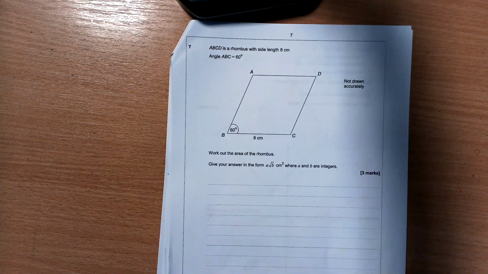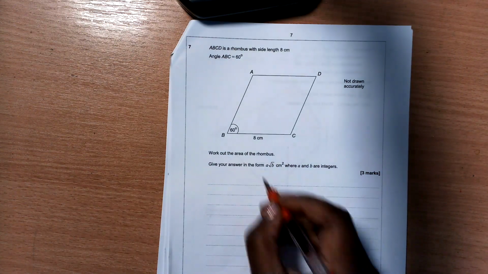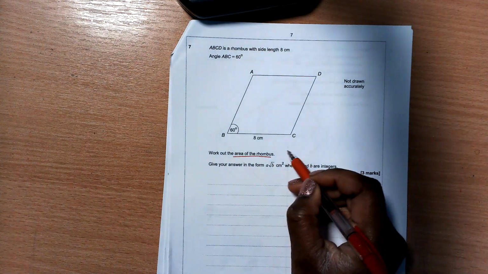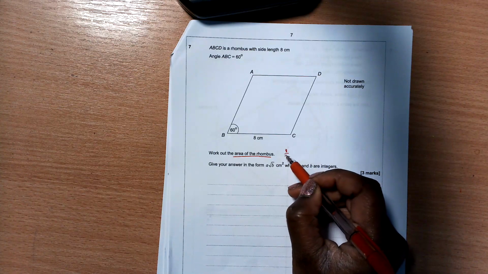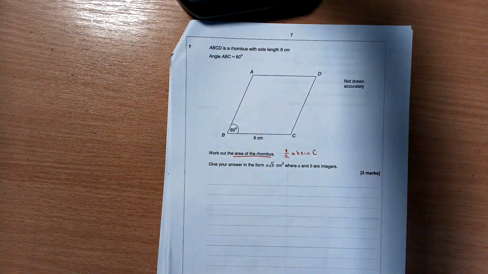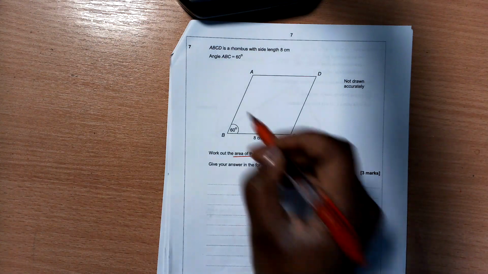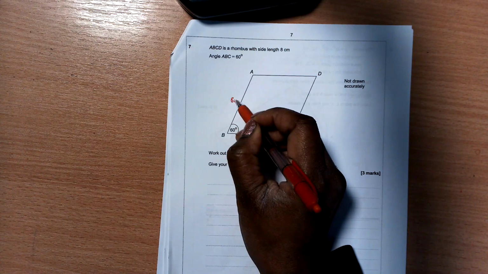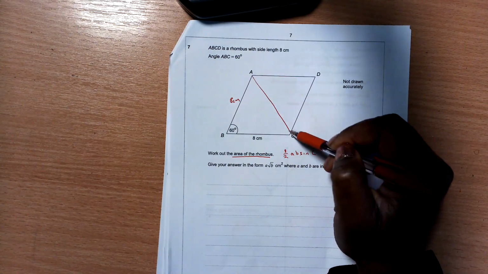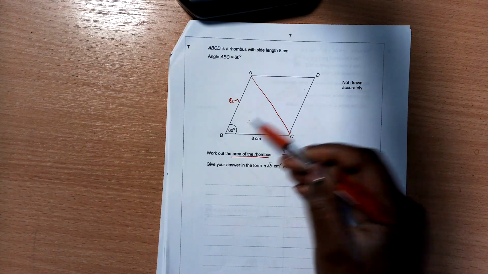The next question I'm going to go through involves the area of a rhombus, which can be split into two congruent triangles. Remembering we're given this formula, the area is half AB sine C. Okay, so you can pause the video and have a try. Our rhombus has all equal sides, so I know that that is also 8 centimetres. So if I divide that by 2, I have two congruent triangles.